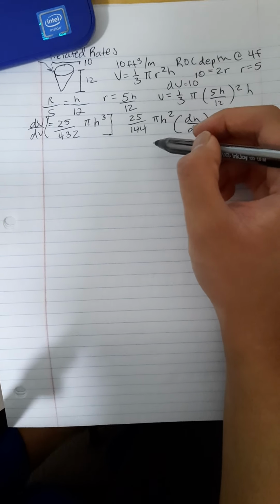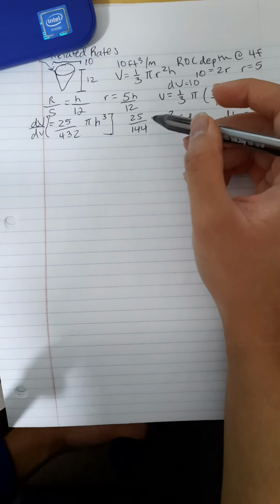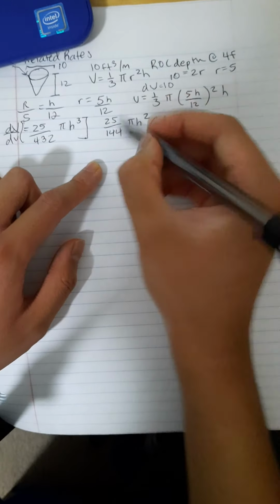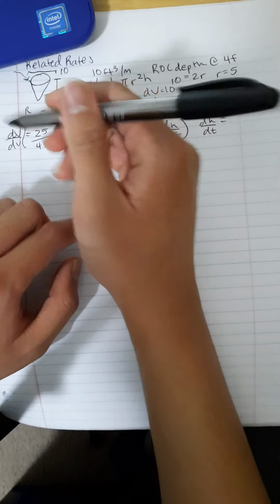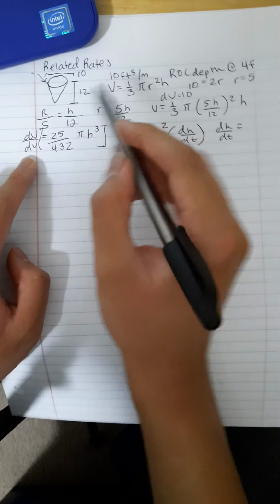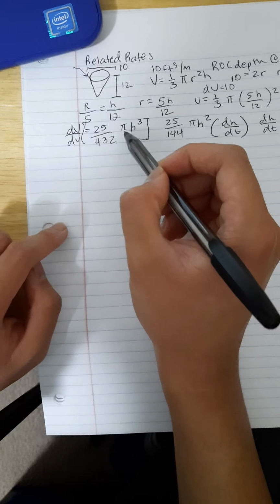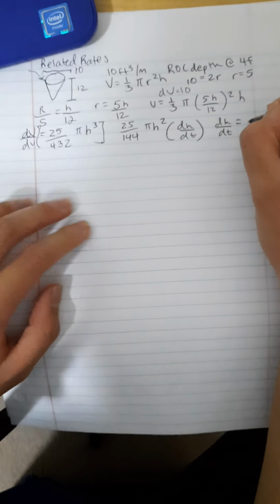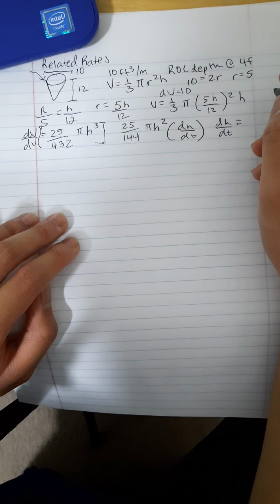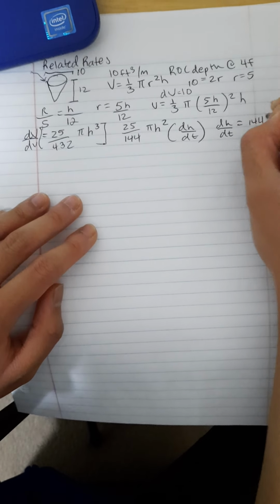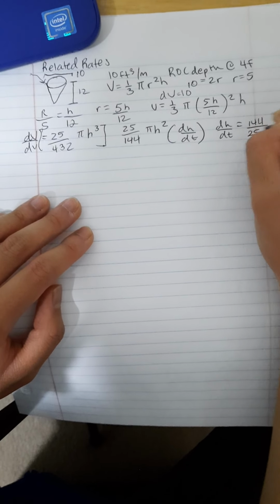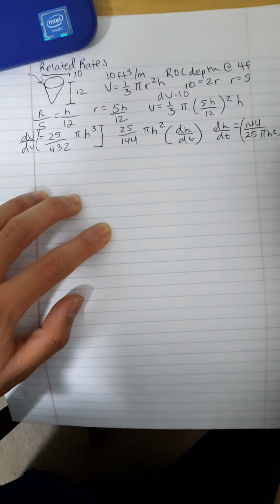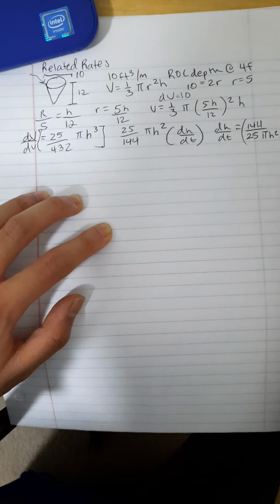So we're going to multiply by the inverse, because we're going to be dividing by this thing. We're trying to get this on its own. Remember, dV dh is here, and we want to get just dh dt by itself. The inverse would be 144 over 25 pi h squared, times our dV dt.